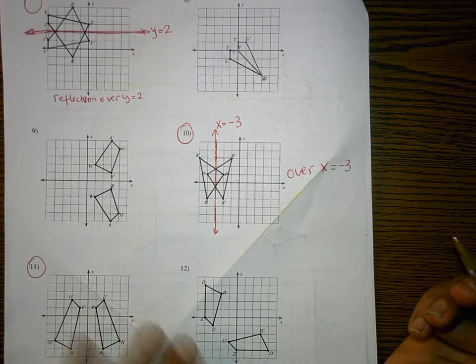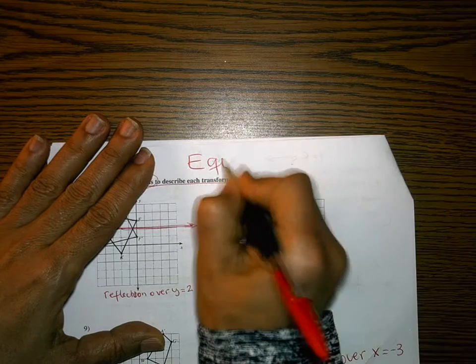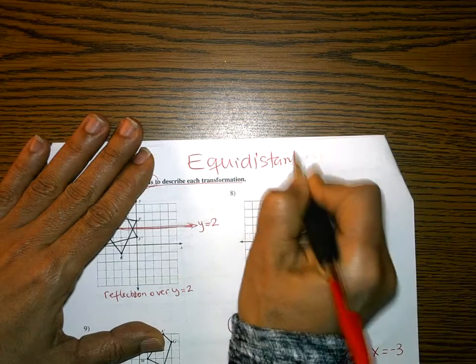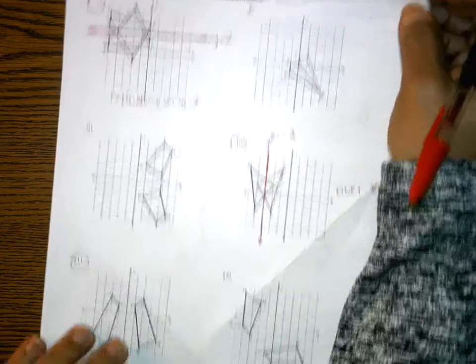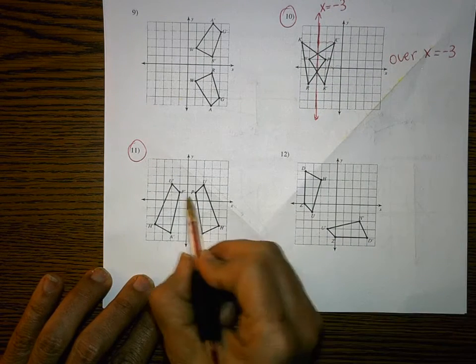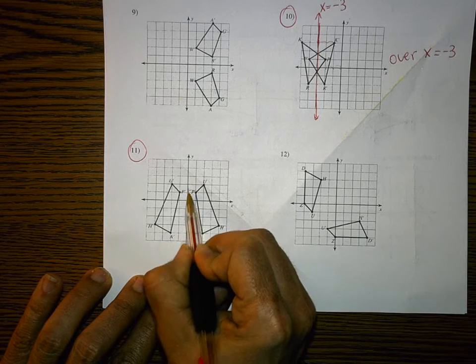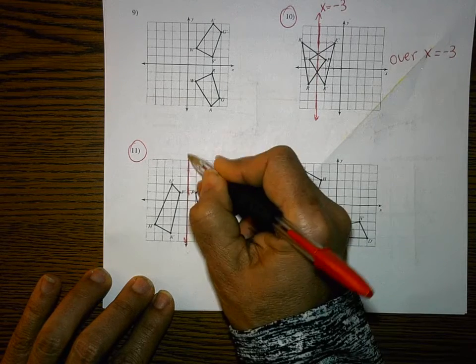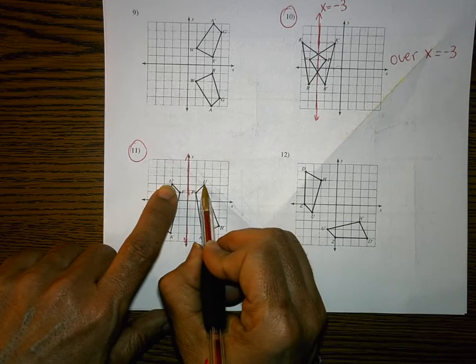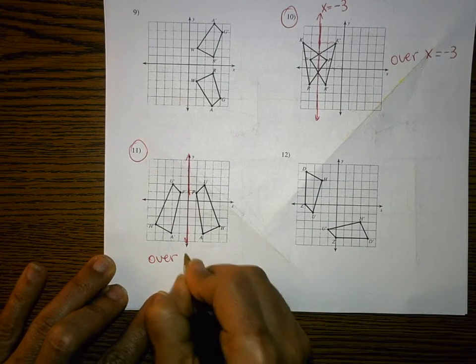All right? So just use the idea of this magic word, which is called equidistant. Okay? Reflections are equidistant from a line of reflection. All right, and let's do number 10. So you can see here, it looks like point P's. Let's go to the point P and P prime. Looks like if I go 1 over here, I hit the middle between P and P prime. It happens to be the y-axis. Okay, that's all I have to check. If you want to check for U and U prime, 1, 2, 1, 2, it works. Okay, so it's over the y-axis.